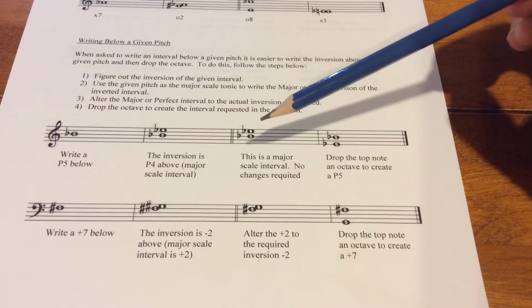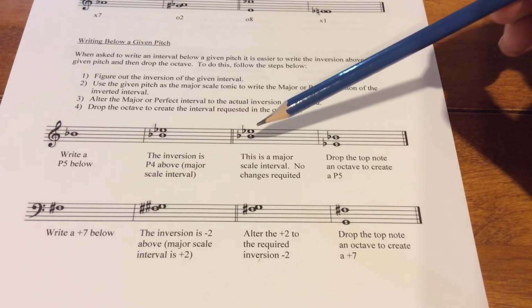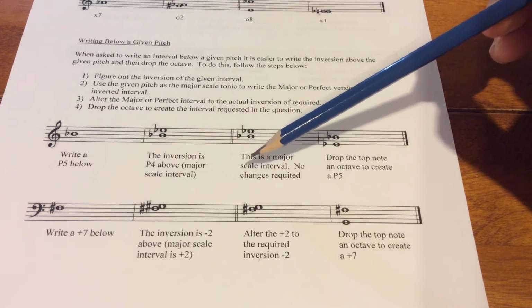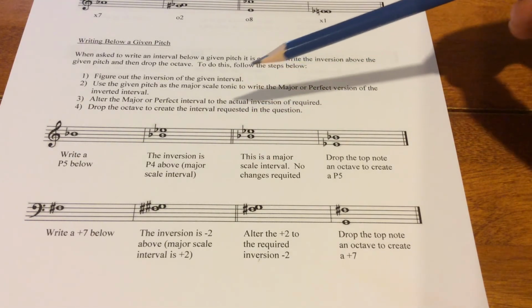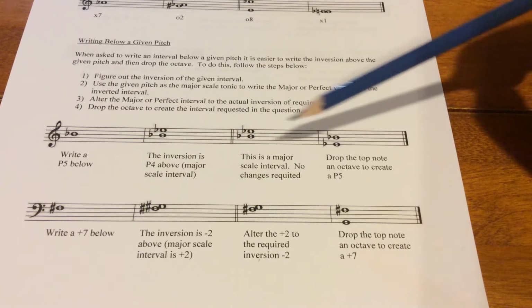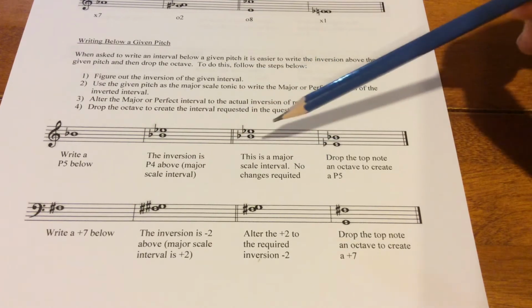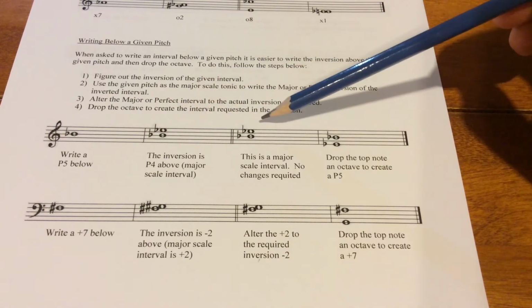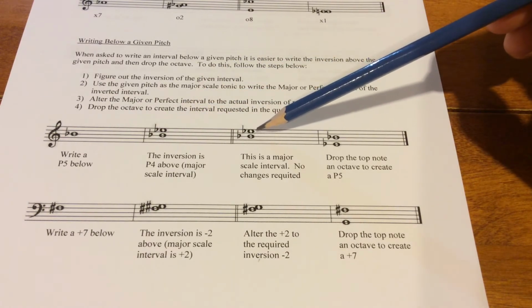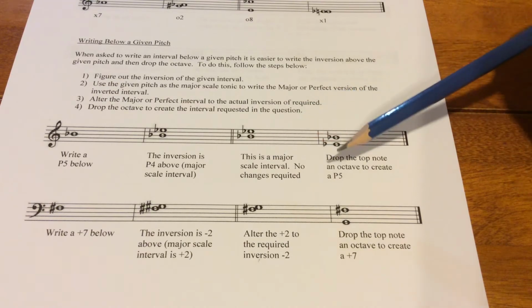Once we've determined what the note is above, we bring that note down a full octave, and that will create the original question that we're asked to solve. So a perfect fifth below a B flat, think the inversion, perfect fourth above a B flat, that's an E flat. Once you've got the pitch and you know what it is above the note, remember you still need to bring it down the octave, so it's going to go down here.